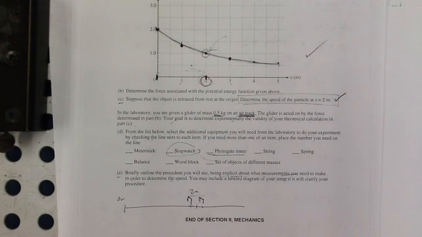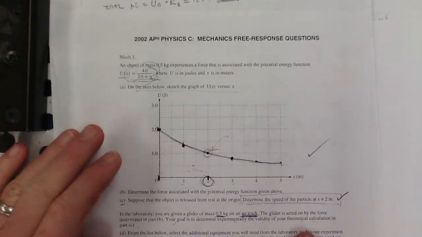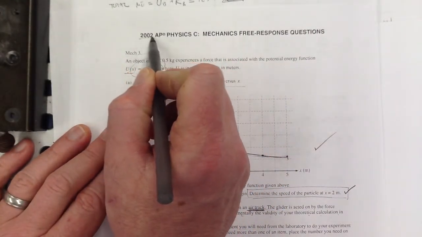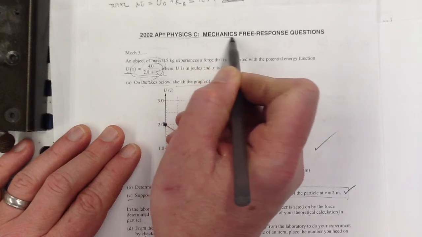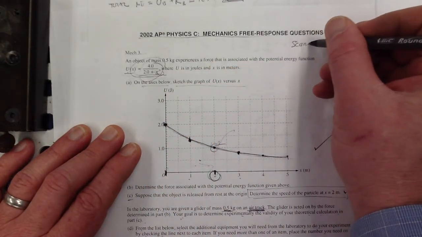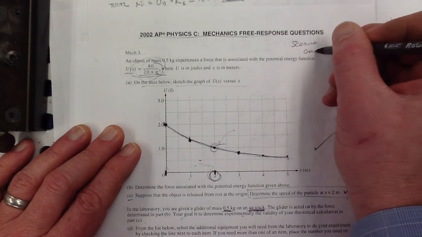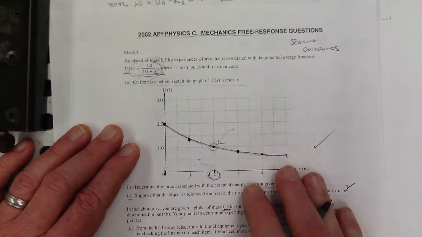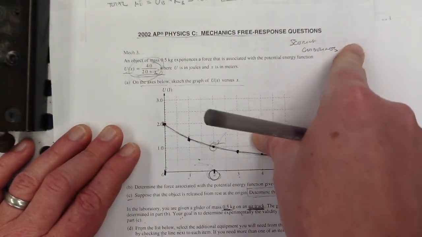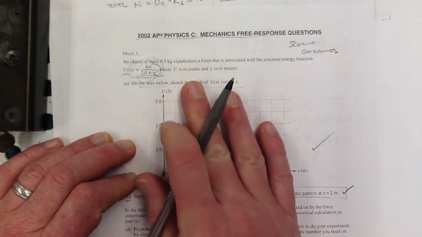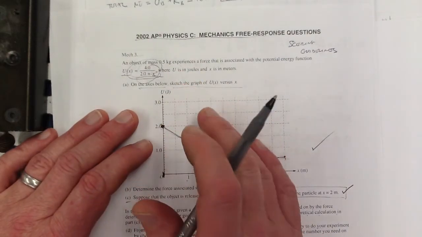Did you know that it's really easy to look up the scoring guides for these? If you type in 2002 AP Physics C Mechanics free response questions scoring guidelines, you probably won't even get all the way through. You know how your Google window will anticipate what you're looking for. It'll probably make a guess about what you're looking for there.